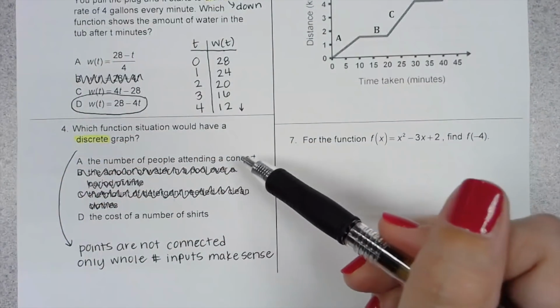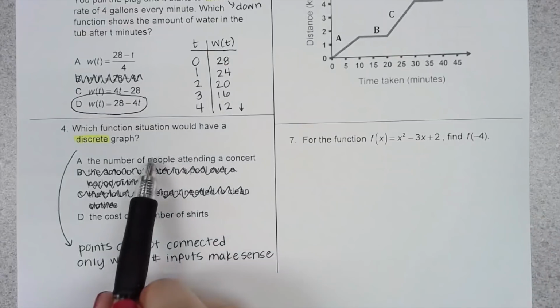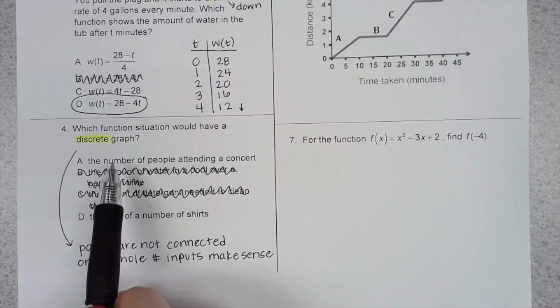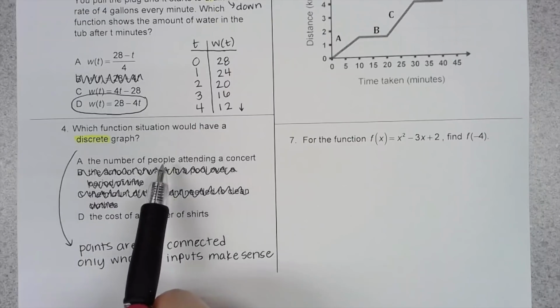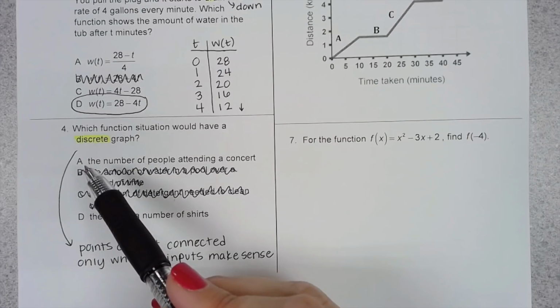So we're deciding between A and D, and this is where it gets a little bit tricky and you have to understand, because students often use the phrase, can it be a half? So the number of people who attend a concert, you can't have half a person go to a concert or 2/3 of a person go to a concert. So some people might circle A as the answer to this question.